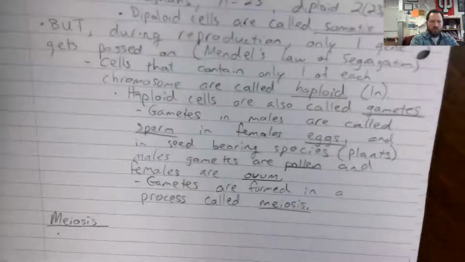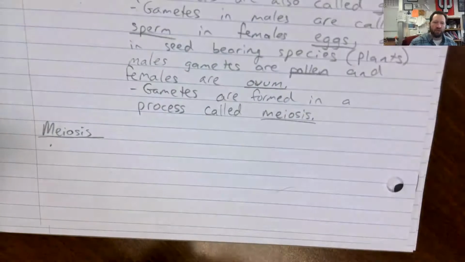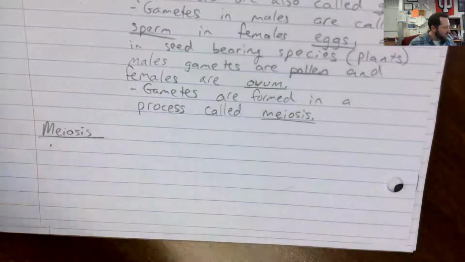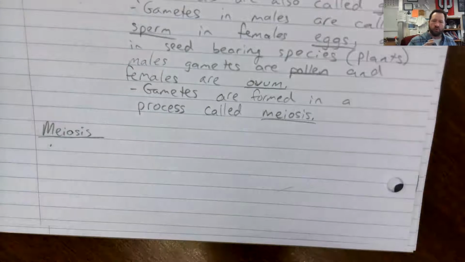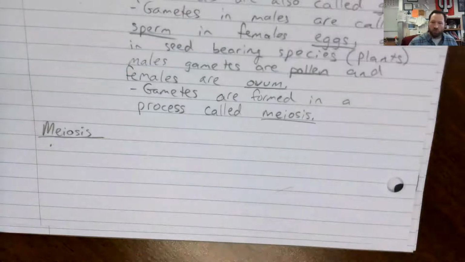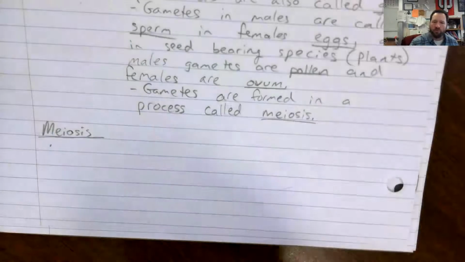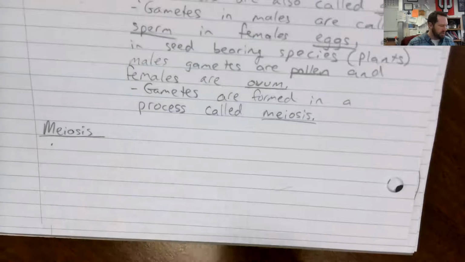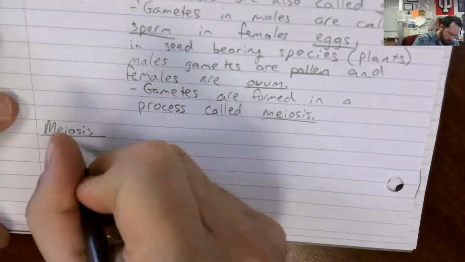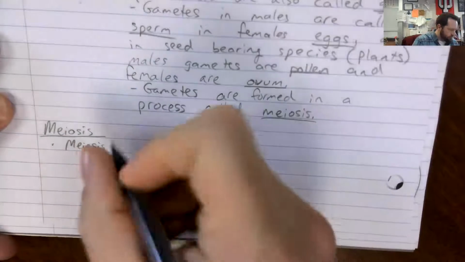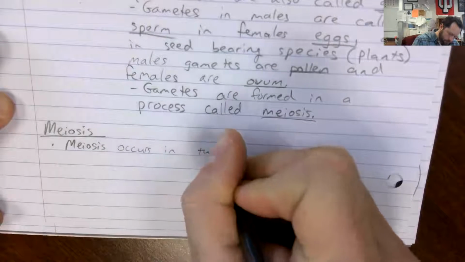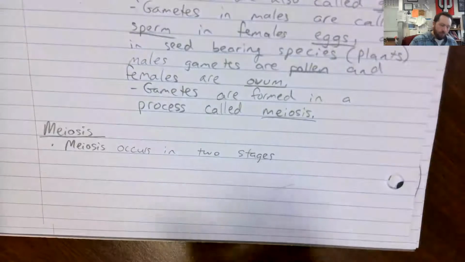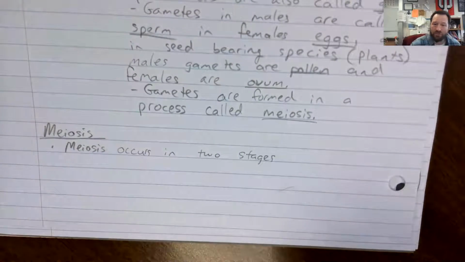So first thing to note, meiosis and mitosis are very, very similar, for better or worse. If you guys remember mitosis from a couple of weeks ago, this process is going to be really similar. You're going to notice a lot of the same structures, a lot of the same vocab, and I'll really try to emphasize where the differences are between meiosis and mitosis. So starting off, big difference right off the bat. Meiosis occurs in 2 stages.